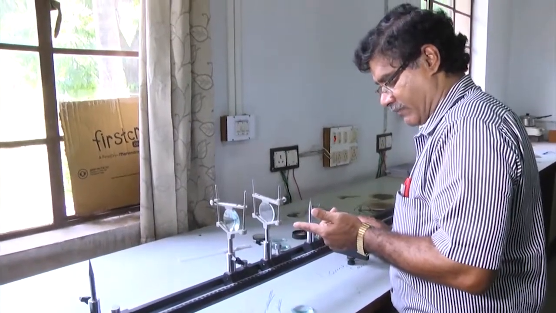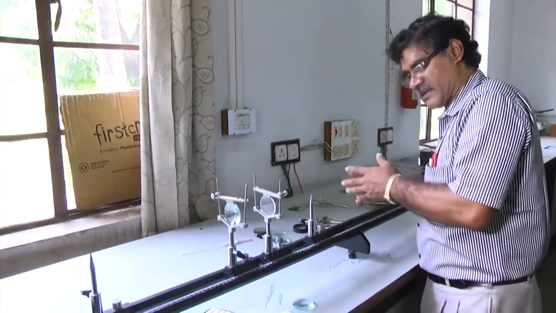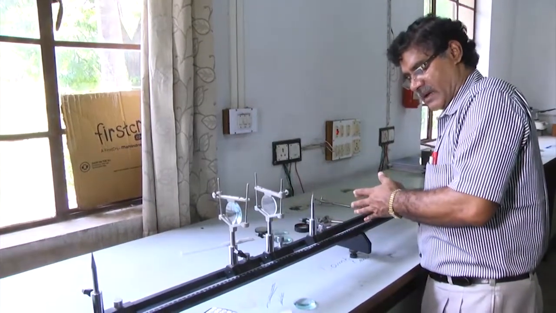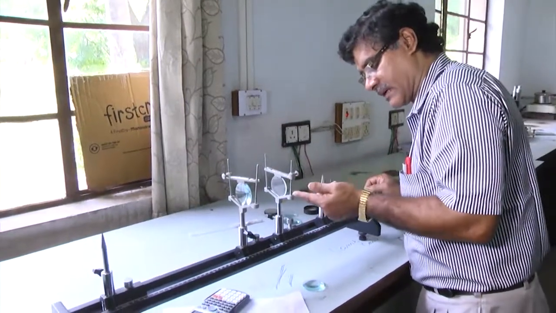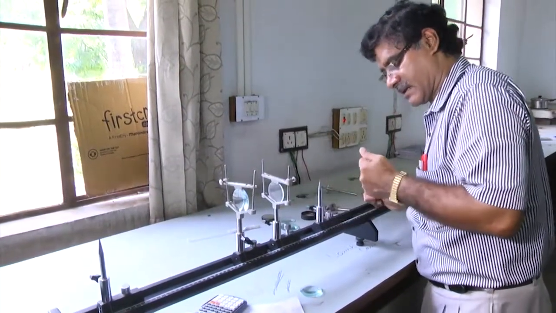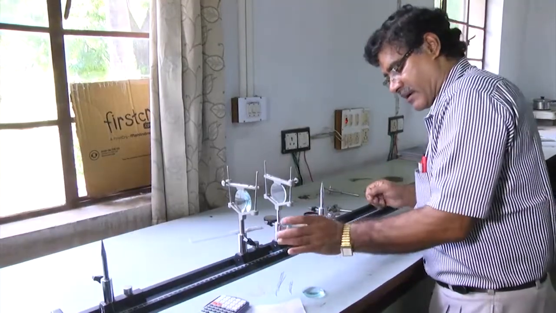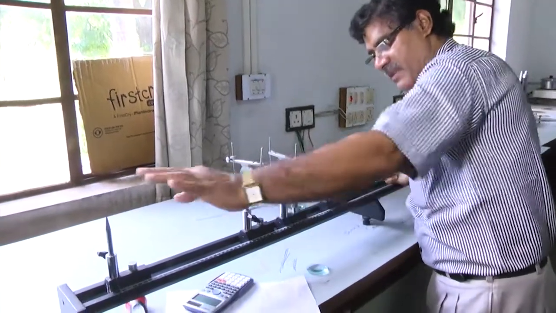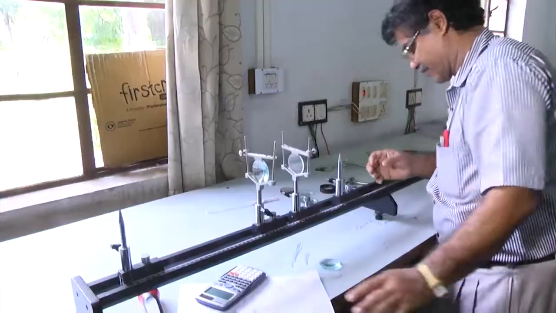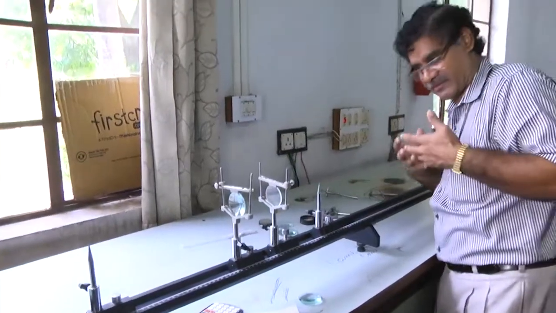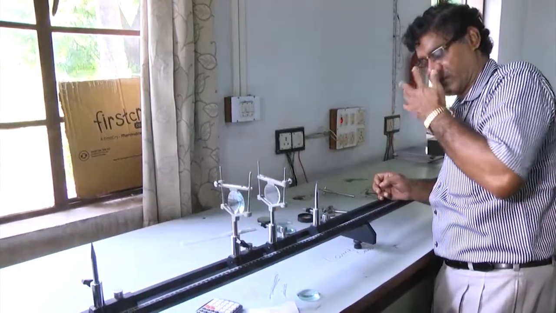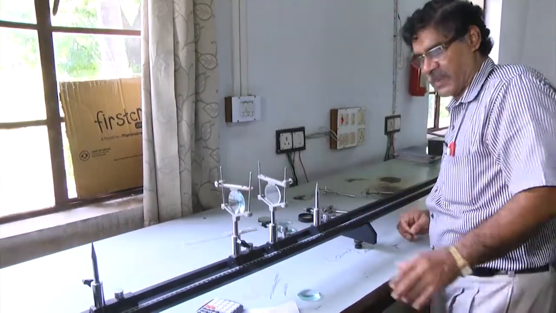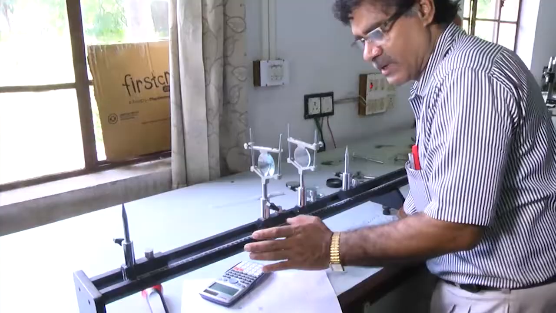So, since the image distance was far away, when we are seeing through the concave lens, since it is far from this original object, the intensity becomes very low, and it was difficult to see. So, now I got the suitable position.